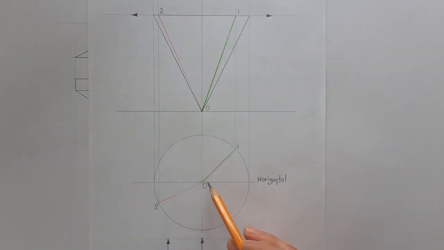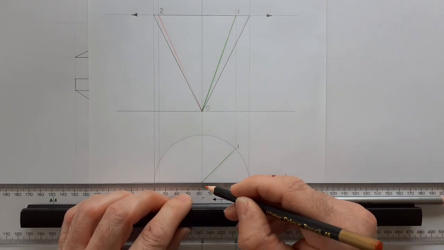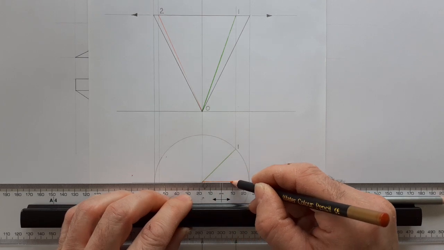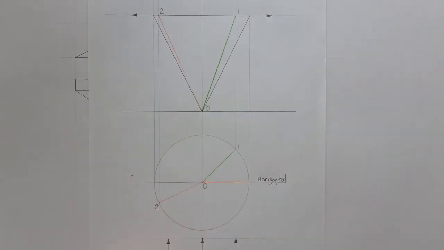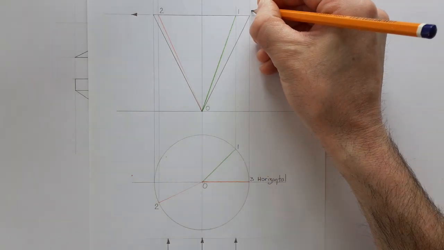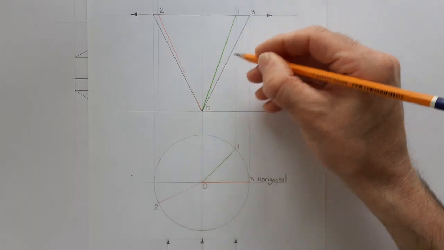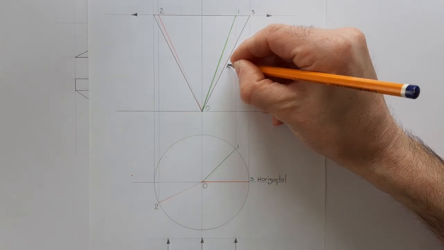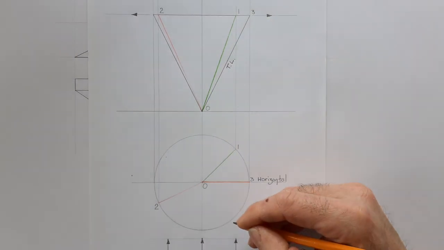Because if I go from the center with a horizontal line out as far as here, or if I go from the center with a horizontal line out as far as here, that line is going to be a true length in front elevation. So if I draw that in orange, bring that up, let's say this is 0, 3, 3 is right up here, there is 0, 3. 0, 3 is a true length line.